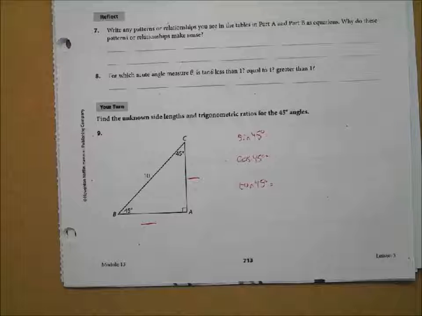Well, they're not 5, actually. They're close to 5. But the idea is, if we go back to our relationship here, this 10 corresponds to this. So 10 is equal to x times the square root of 2. Do you see what I'm saying there? Okay, so why don't you write that out? 10 equals x times the square root of 2.